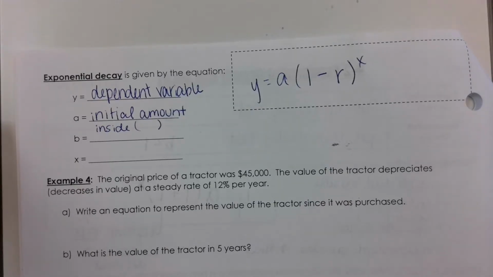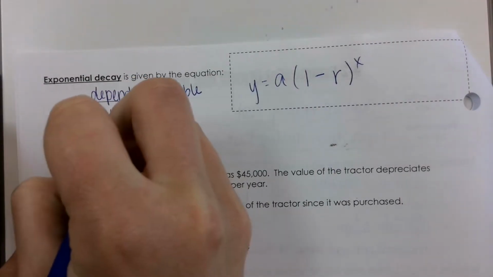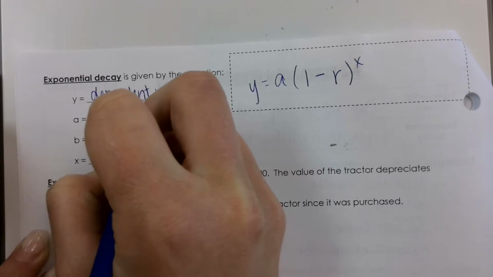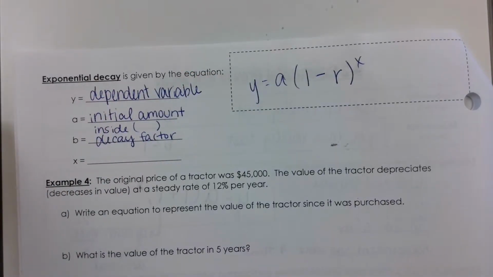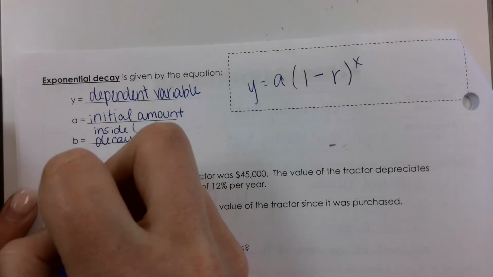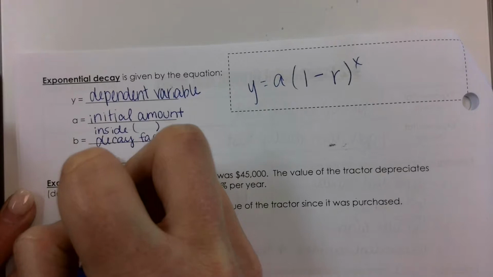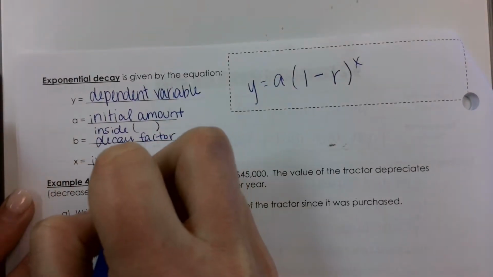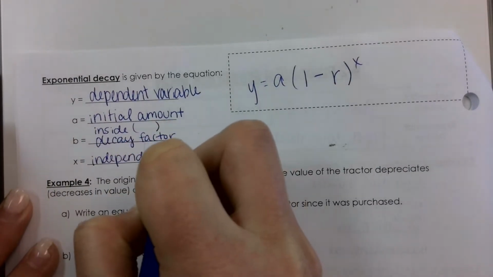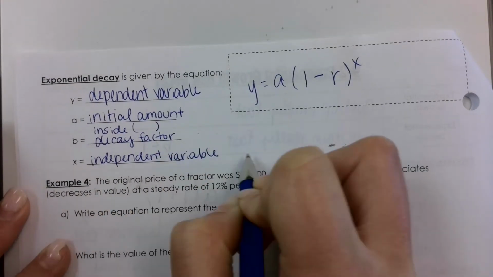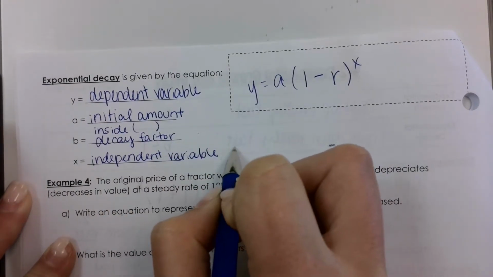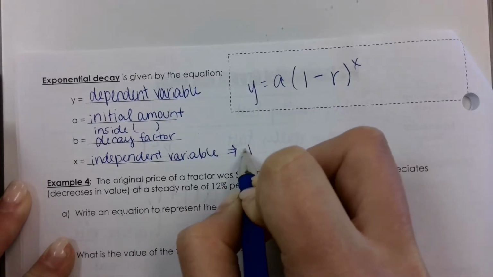Your factor, so it would be decay factor this time. Is that okay? And then what is X? Your independent variable. And what is X usually for us? Time.